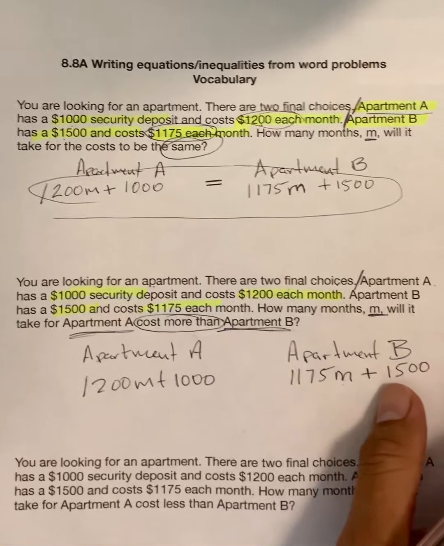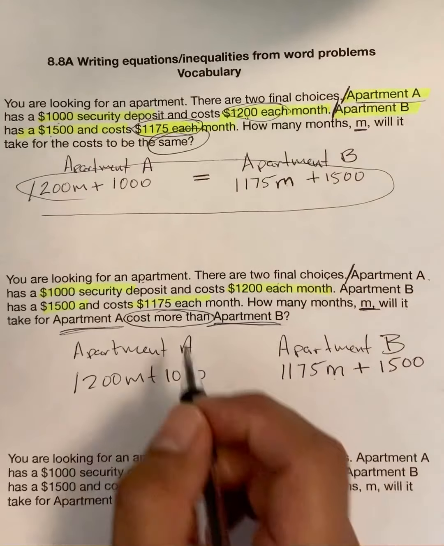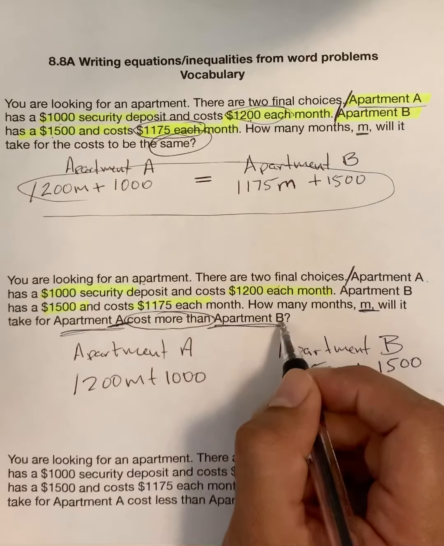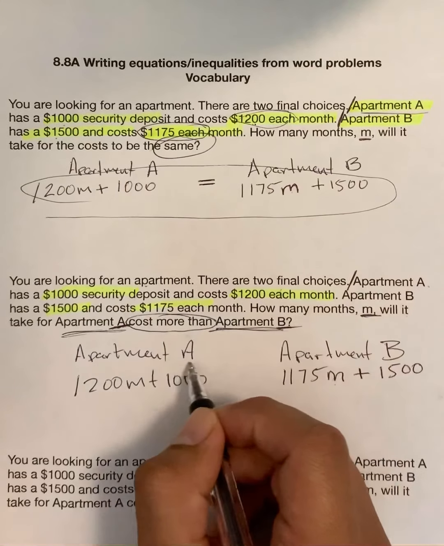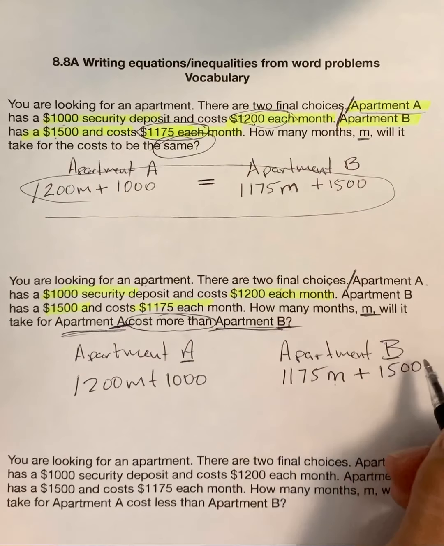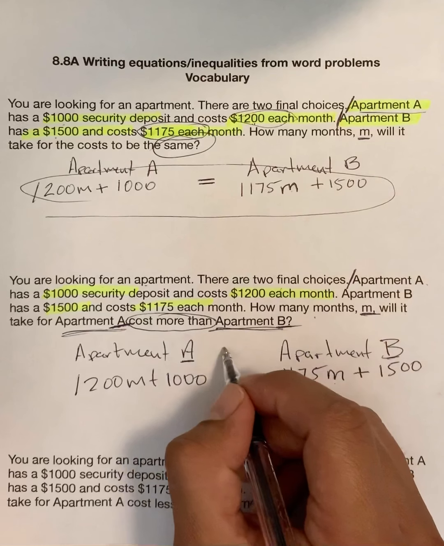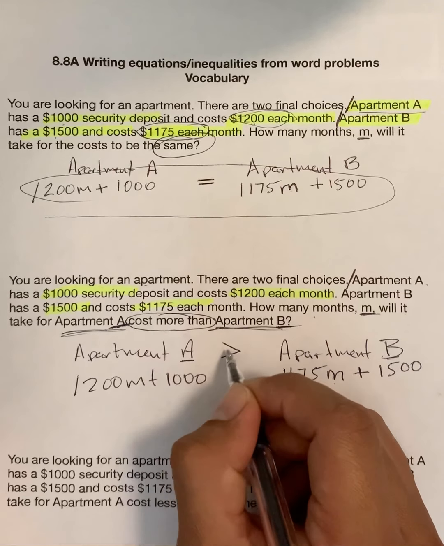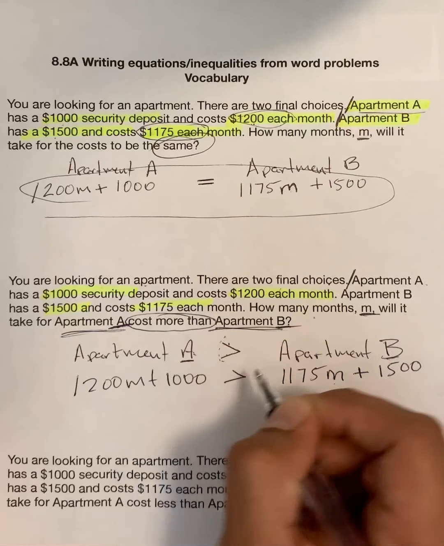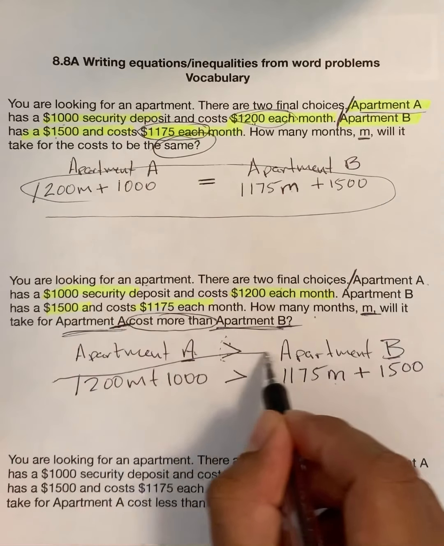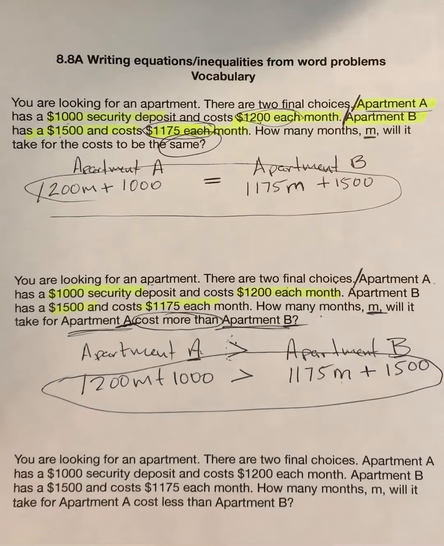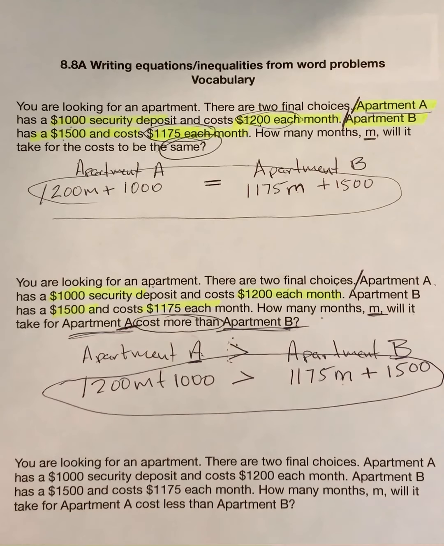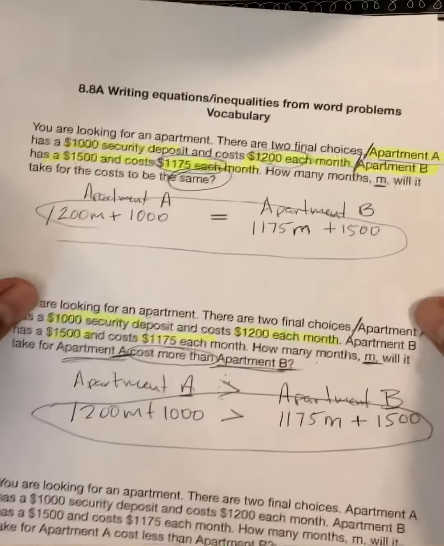All right, now what symbol are we gonna use? Well, A has to cost more than B. A has to cost more than B. So the bigger part is telling me this has to be more than, and that is the inequality, you guys. So now let's compare what happens if they ask less than.